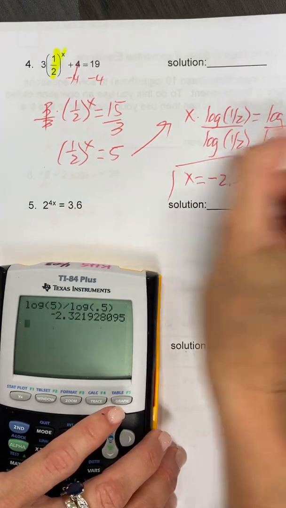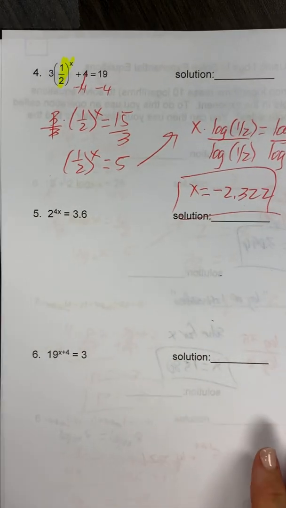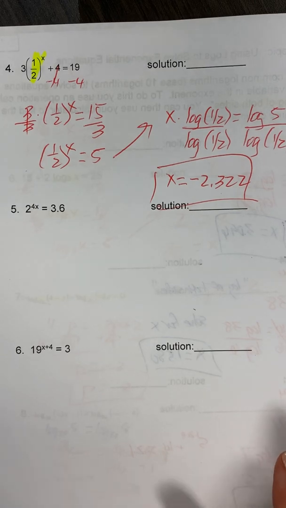Someone tell me why we came up with a negative number. Yes, because it's a fraction. Yeah. So if this is negative, what does it do to this base? Flip it around, right? Flips it to its reciprocal. So then when I do the multiplication and the addition, I end up with a regular value greater than 0.